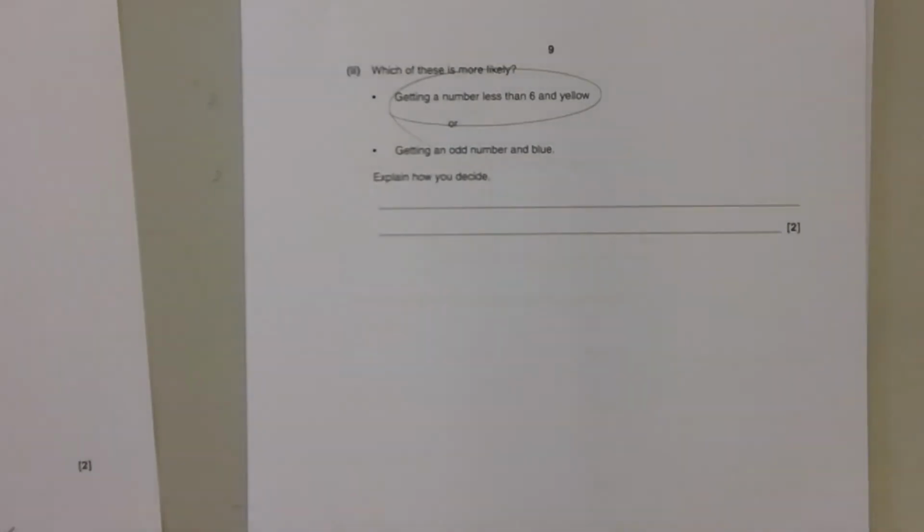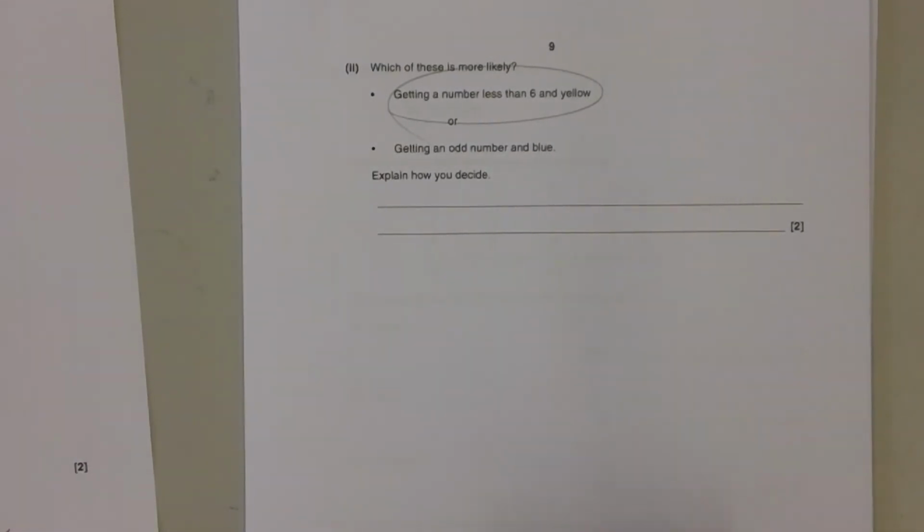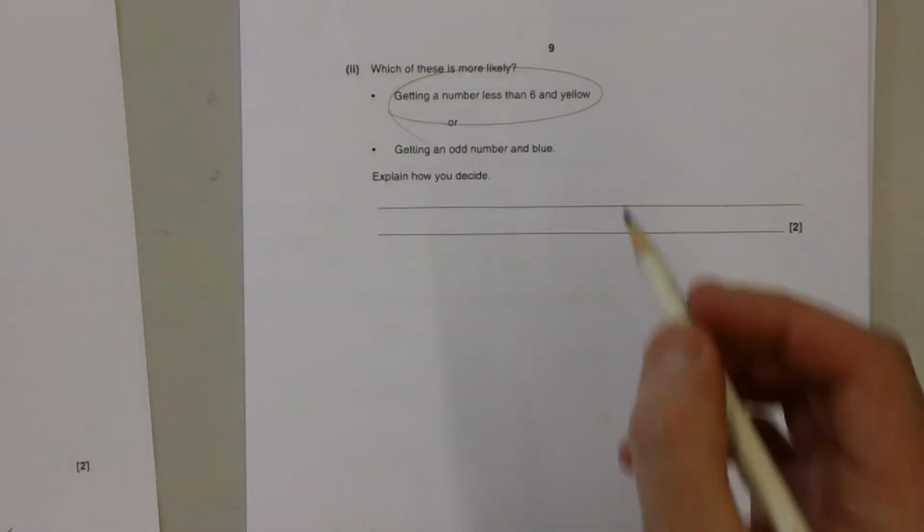So therefore the one that's most likely is this one here. Explain how you decide. Well, something along the lines of the probability of this one is 5 over 12, whereas the probability of this one is 3 over 12. Or maybe an explanation that says there are 5 outcomes for getting a number less than 6 and a yellow compared to only 3 outcomes for an odd number and a blue.